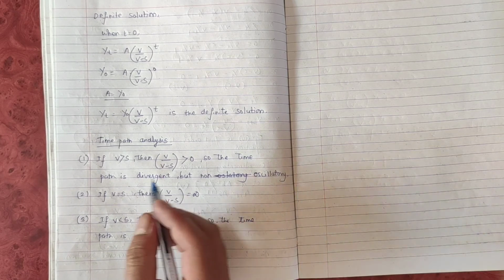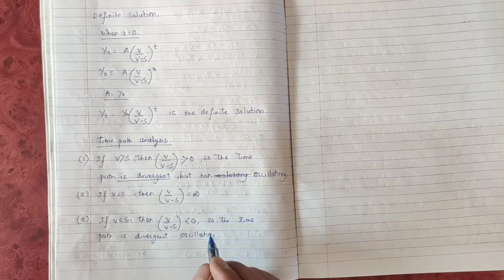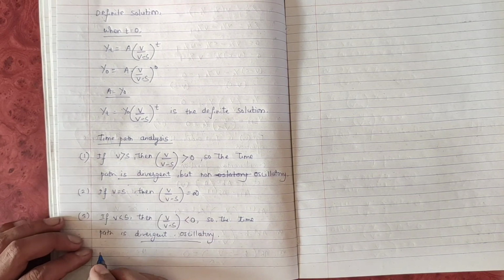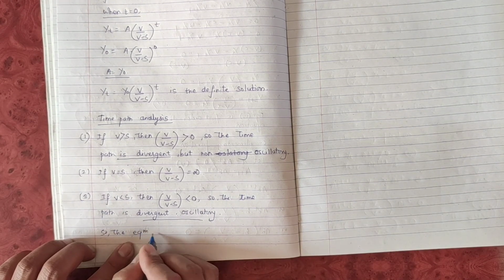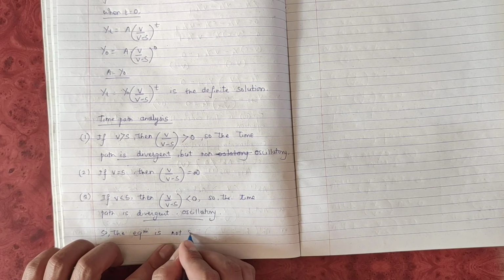So from these three analyses, we have found that the time path is divergent in all these cases. So the equilibrium is not stable.